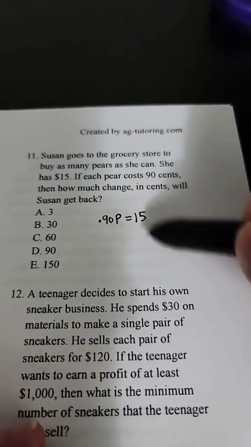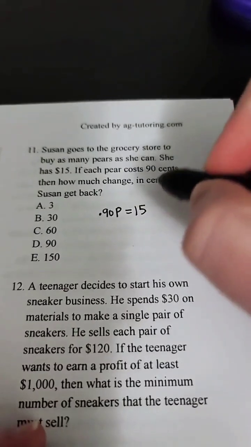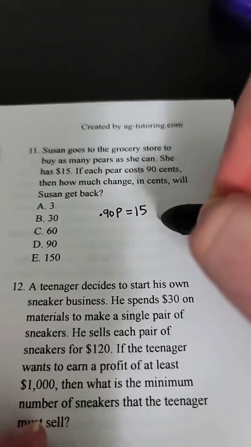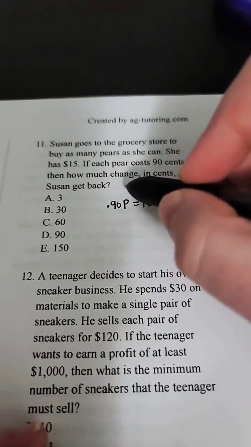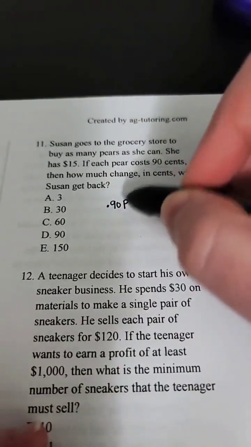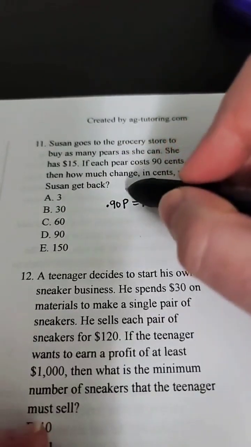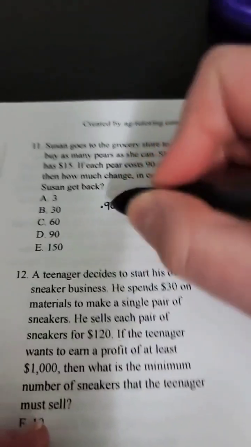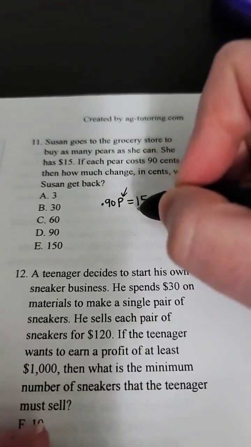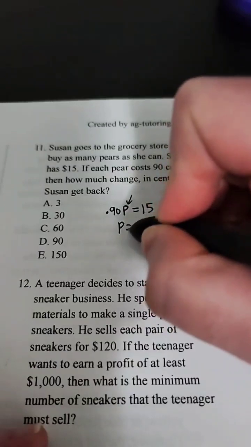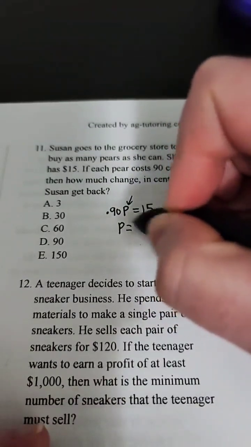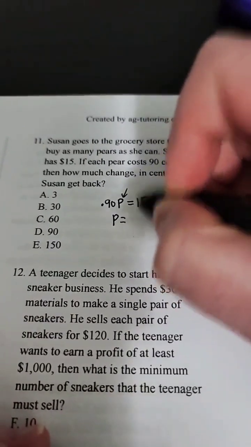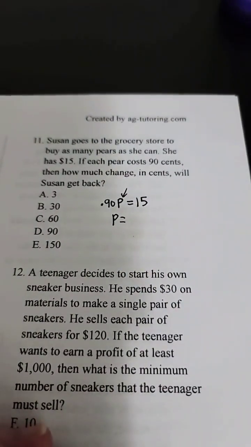So if we write out that situation as an equation, it looks like this. Now we're trying to figure out how much change she's going to get. So we have to figure out how many pairs she can buy, the most amount of pairs she can buy, and then how much that's going to cost her. So let's figure out what P is. If we divide each side by 90 cents or 0.90, we're going to get, let me put it in my calculator real quick.